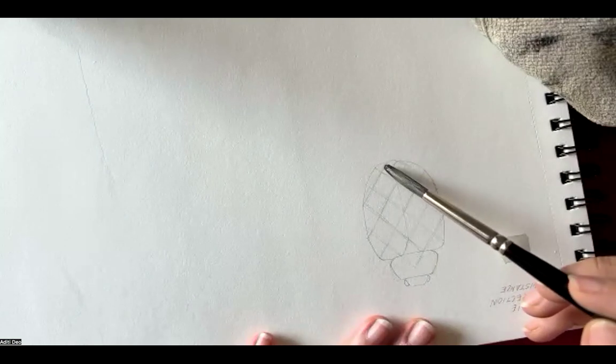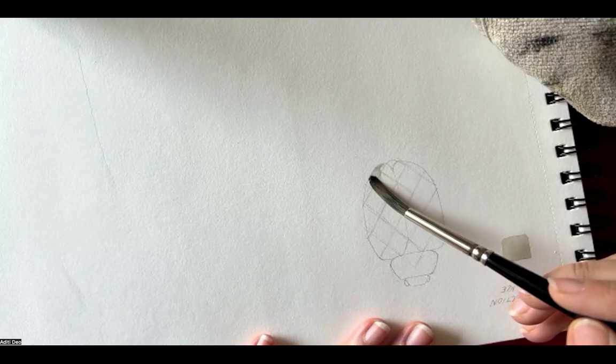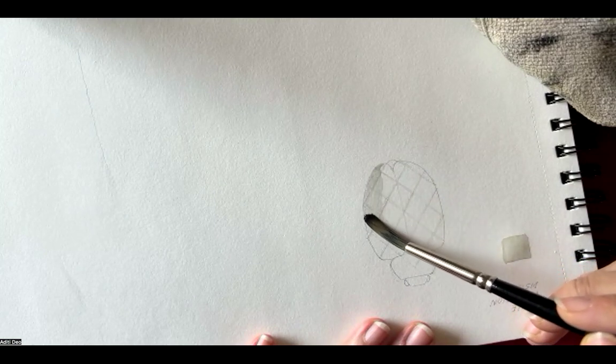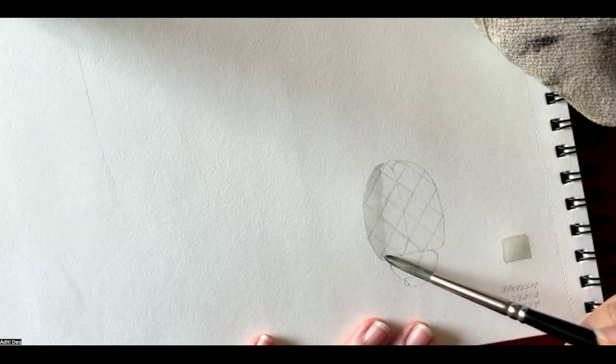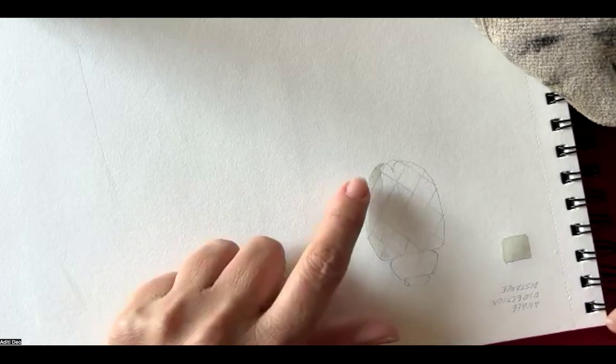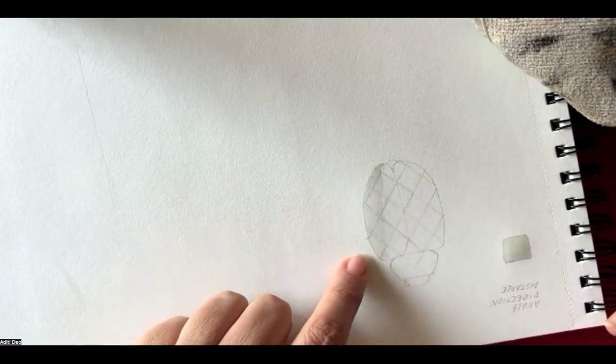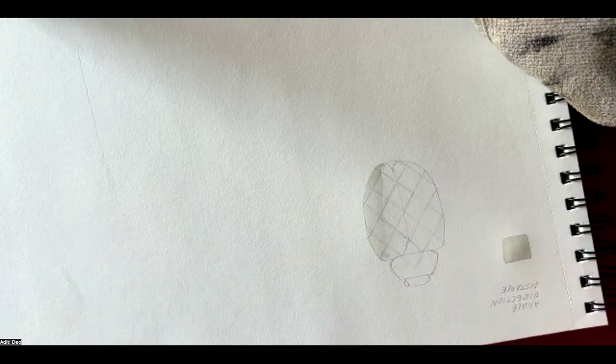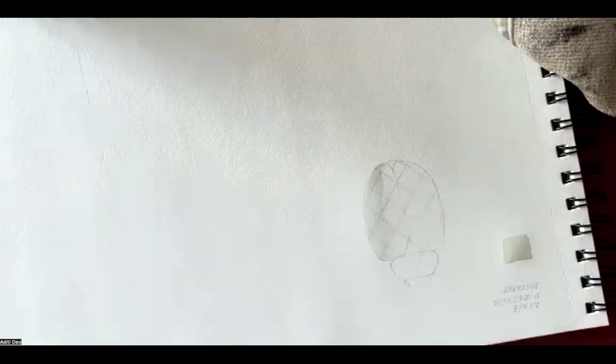All right, so I'm touching the side of the left wing and I'm just pulling it upward and lifting the brush. So you can see I've got a nice sharp edge here. I have also got a sharp edge over on the bottom.